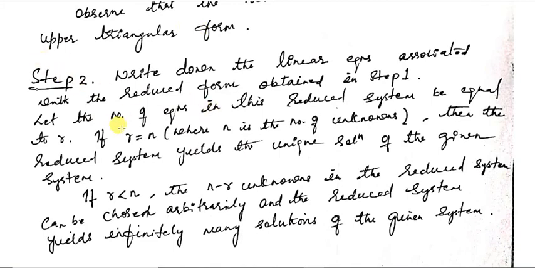Here I have explained. Let the number of equations in the reduced system be equal to r. If r is equal to n, the number of unknowns, then the system yields a unique solution. If the number of equations is equal to the number of unknowns, then the system will have a unique solution, and we obtain that unique solution by back substitution.